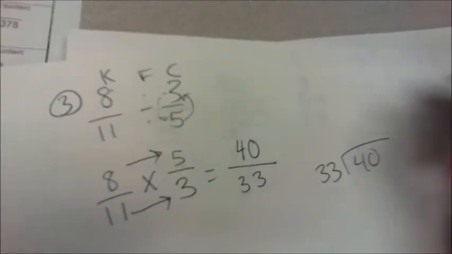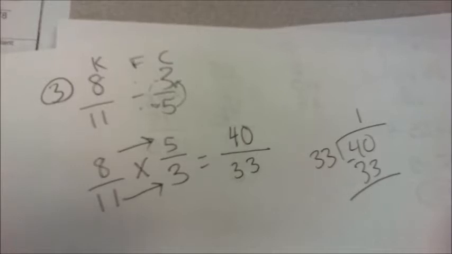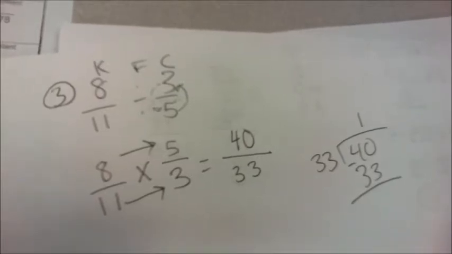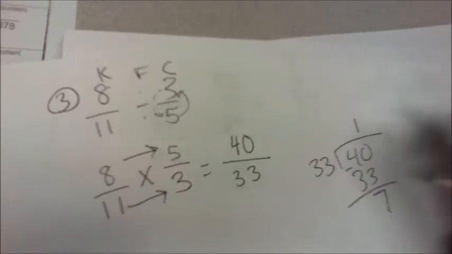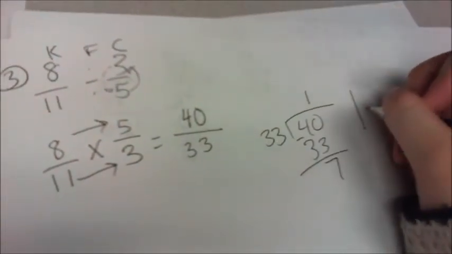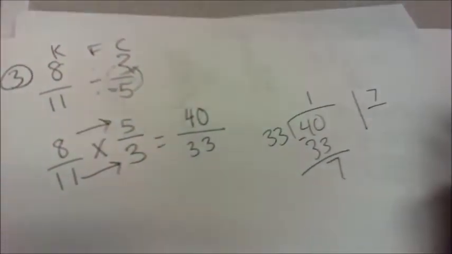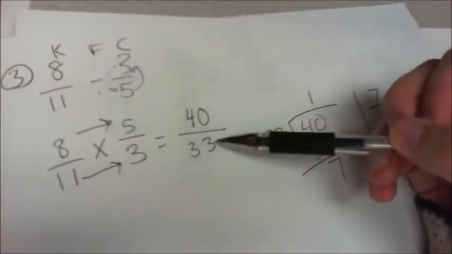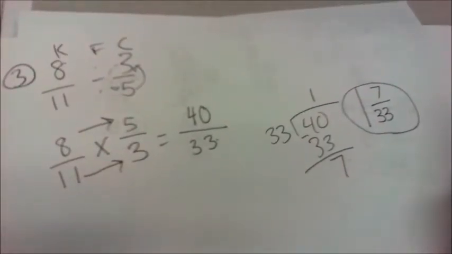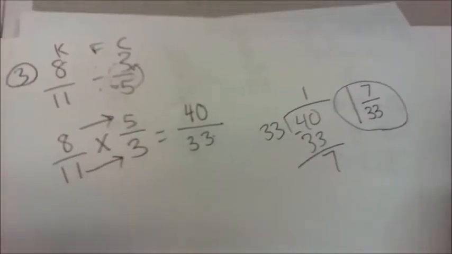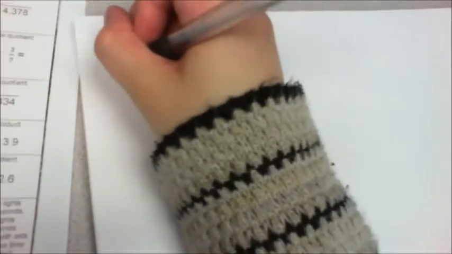I know 33 is only going to be able to go into 40 one time. 40 minus 33 is 7. So I'm going to take my big number 1. I have 7 left over as my remainder, and my bottom number stays the same. So 1 and 7/33. Done with that one. Number 4 is some more long division.